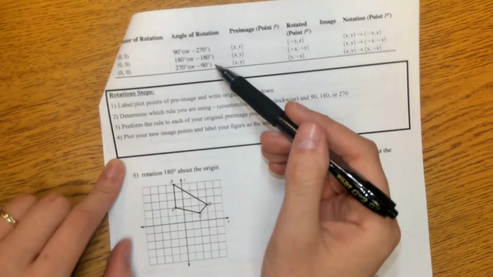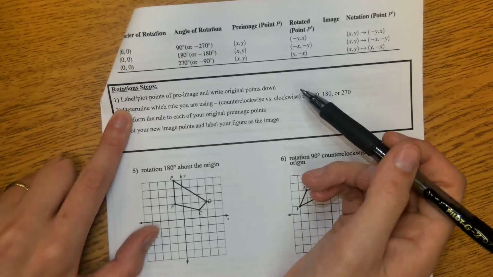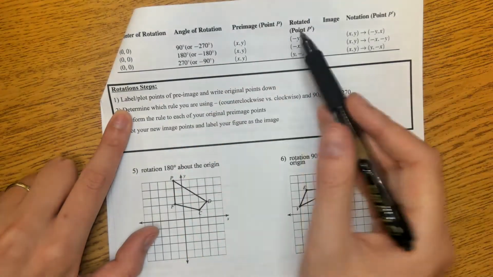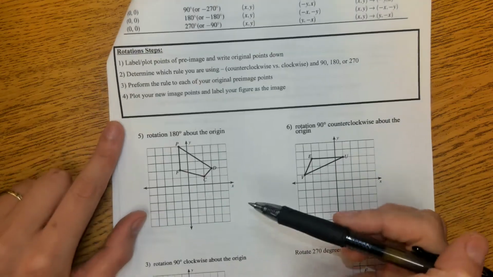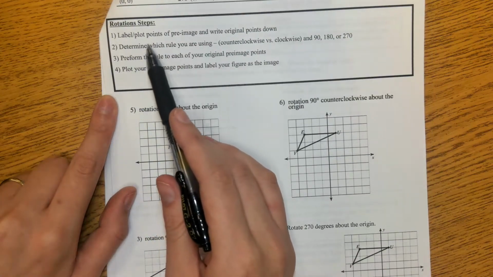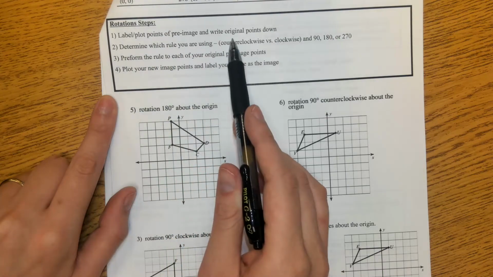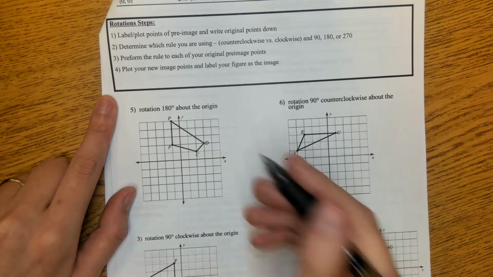So we have our rotation rules. I showed you a neat way to remember your rules in a way that isn't as complicated as these tables make them out to be. With rotations, we have some steps. First, label and plot the points of your pre-image and write the original points down. So that's going to be your first step.